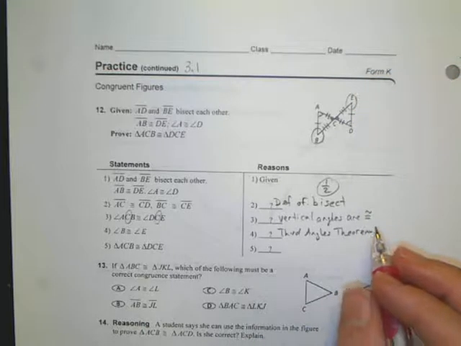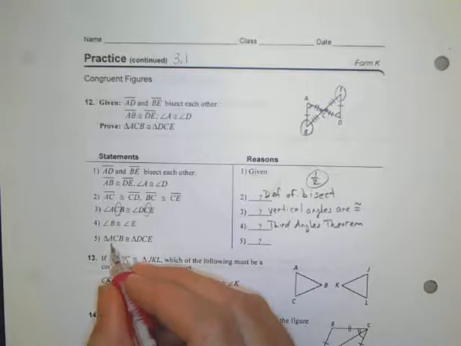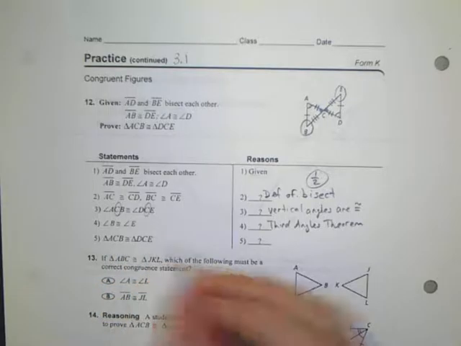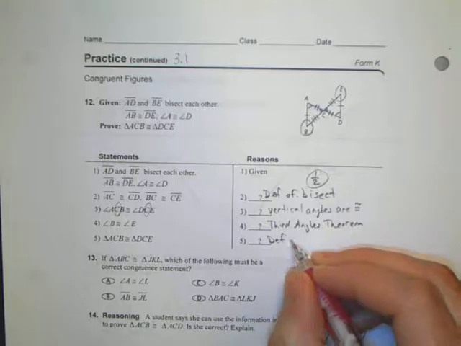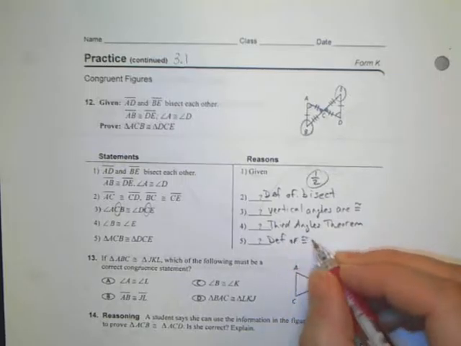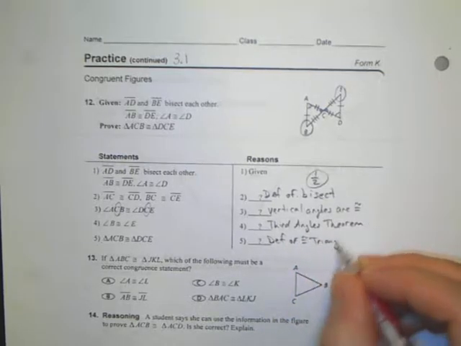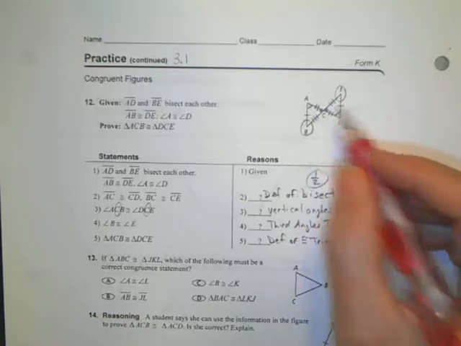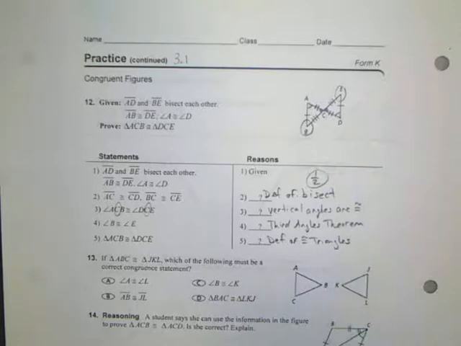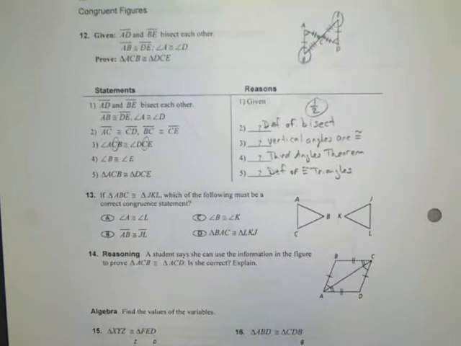Then our last part says that triangle ACB equals triangle DCE, and that is given to us. The reason is the definition of congruent triangles. The definition of congruent triangles says that if I have three equal sides and three equal angles, then the triangles are congruent. So that's what number 12 looks like. Let's slide on down to number 13.